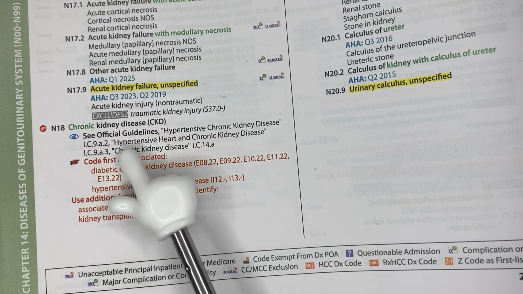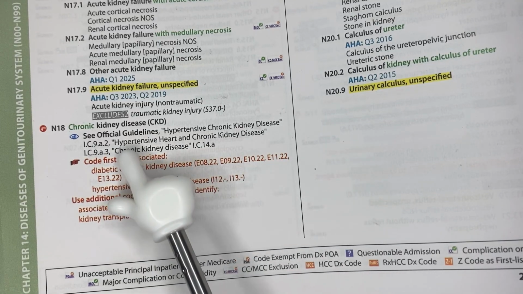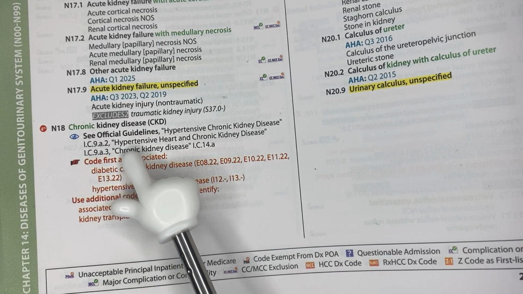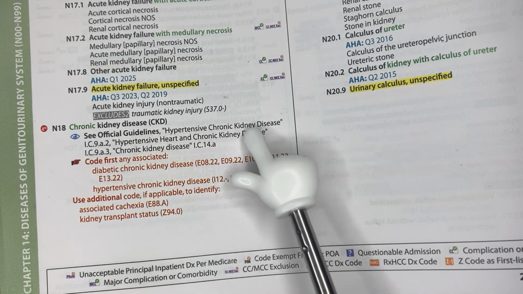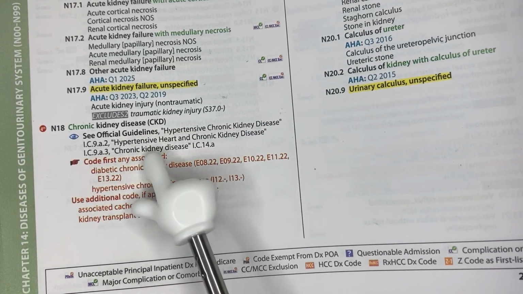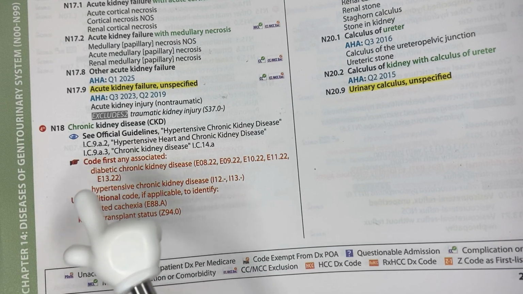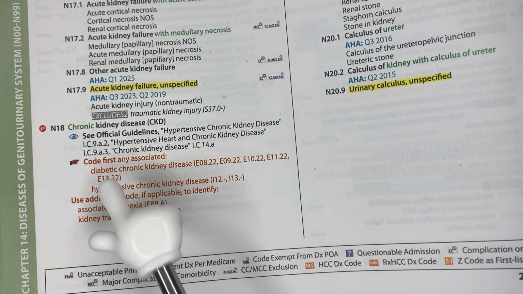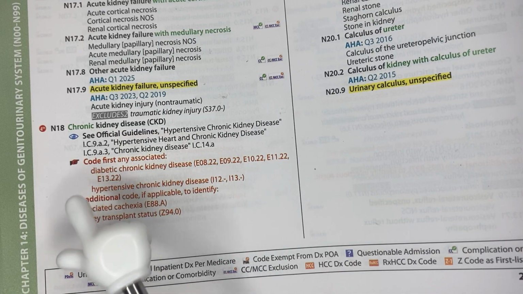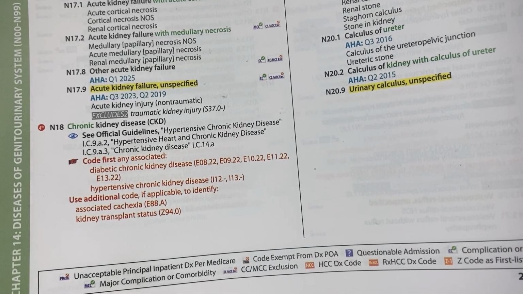First, it says see official guidelines, hypertensive chronic kidney disease. It says I.C.9.A.2 for hypertensive heart and chronic kidney disease. And I think that's what we're going to be looking for, right? Because we know that this patient is hypertensive and has heart disease as well as kidney disease. So I'm going to take that to the front of the book where the guidelines are.